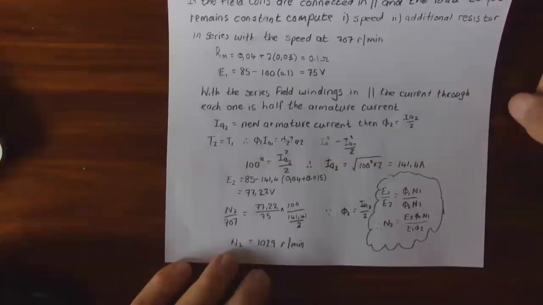Now here on the right hand side, we see that flux 2 is IA2 over 2. And if we apply the formula E1 over E2 is flux 1 N1 divided by flux 2 N2, we get that N2 is equal to E2 flux 1 N1 over E1 flux 2.